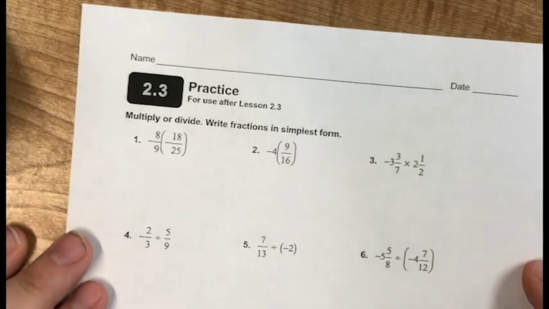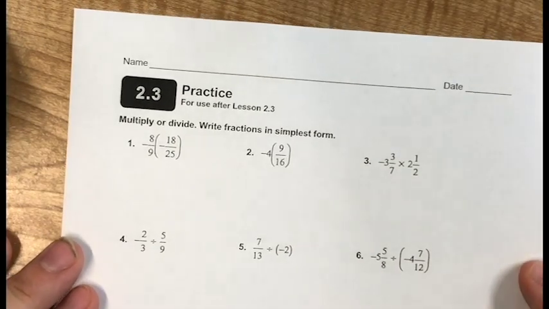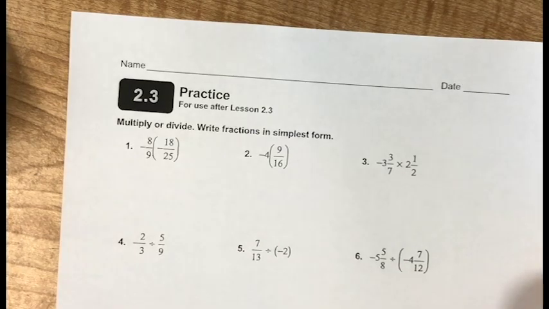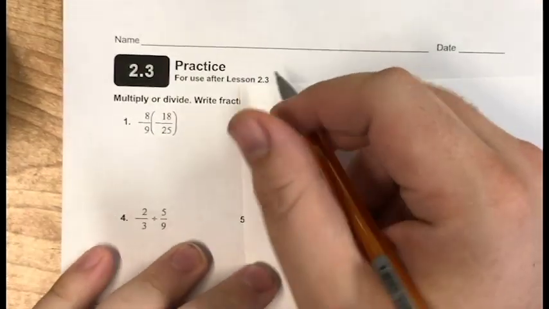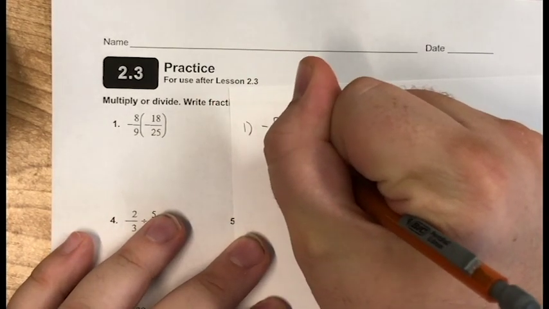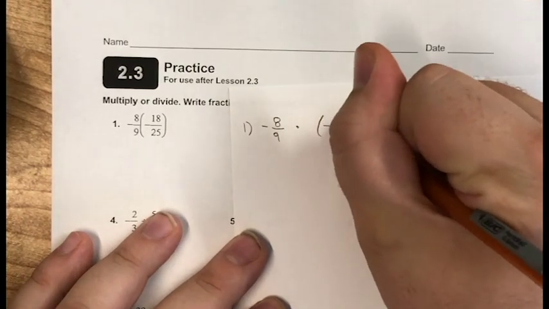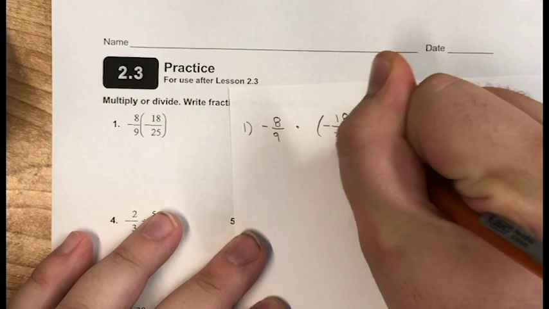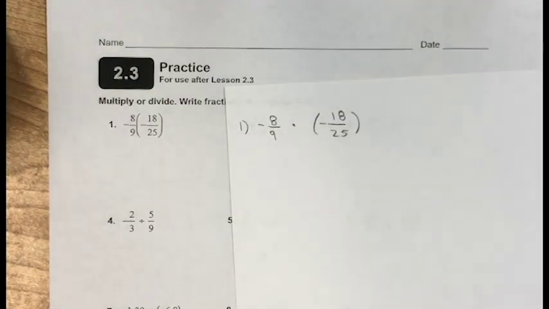So, this very first one says negative 8/9 times negative 18/25. This is actually a really easy problem. It's just that we've got to do some number crunching, and it's really aggravating when we don't have a calculator. But hey, that's the way things are. So let's take a look at it. I'm going to write this on another sheet of paper. For number one, we have negative 8/9 times negative 18/25.